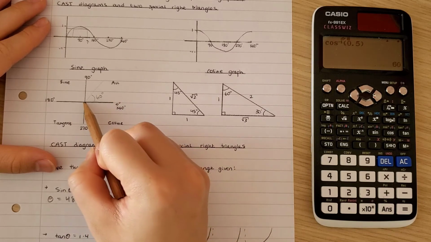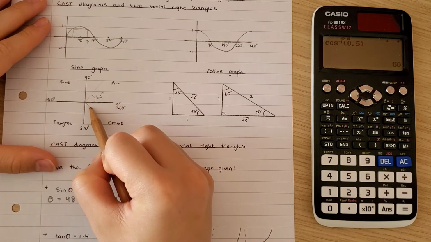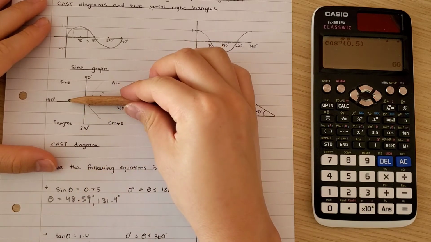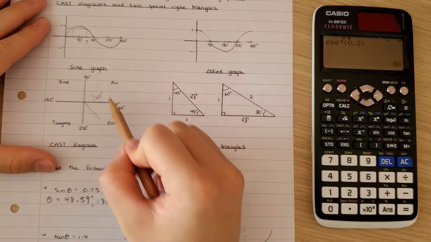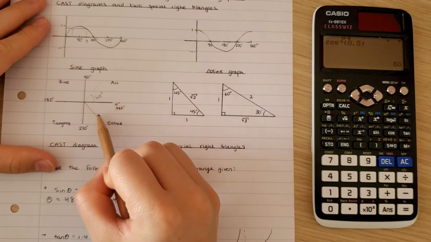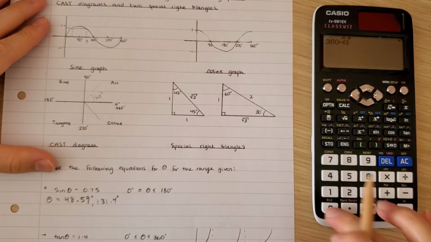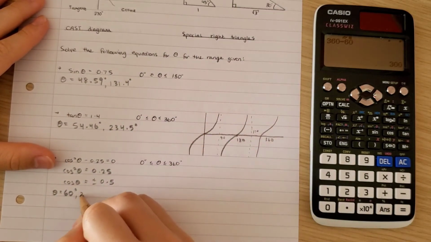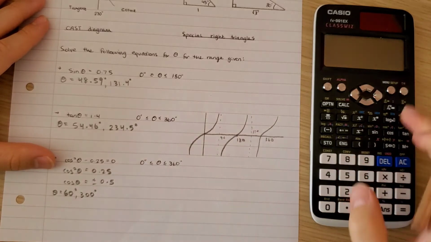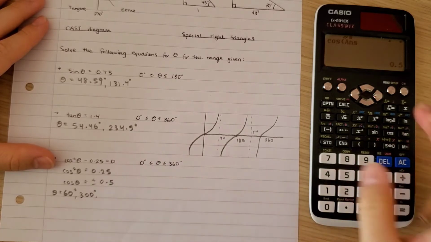So to get it, we basically use symmetry as if it was reflected on that line. So 60 this way means 360 that way. So our other angle is 300. We can check that. Yep. Positive 0.5.